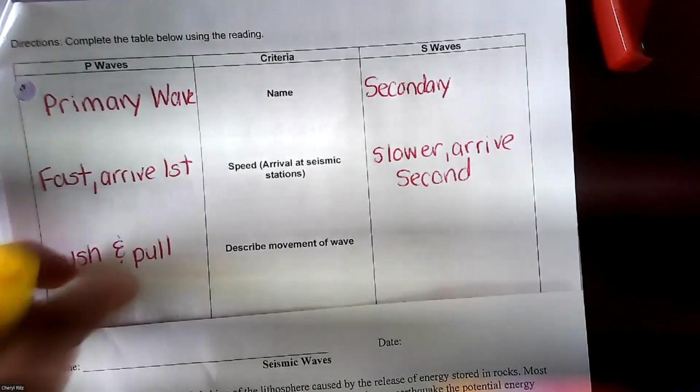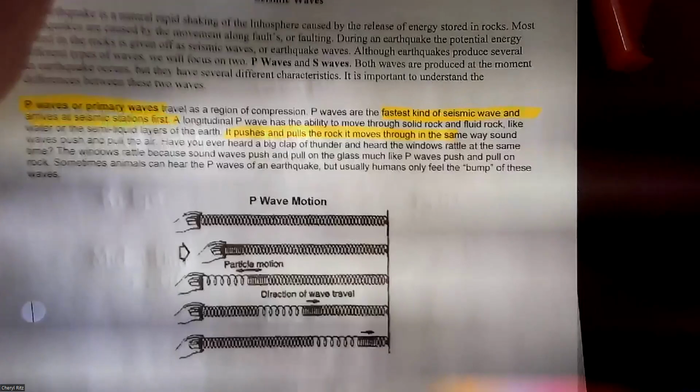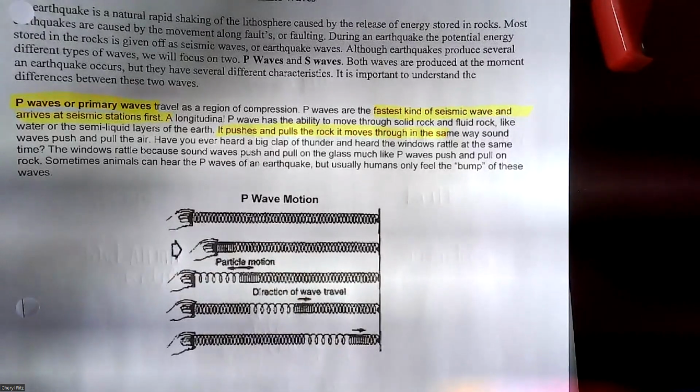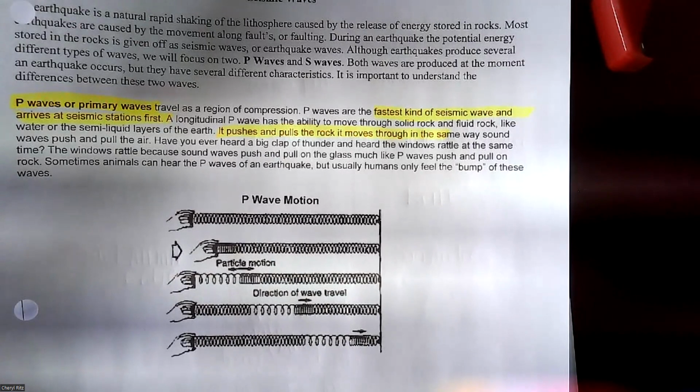So in the picture here, it shows what they mean by the push and pull. How many of you have had a slinky at least at one point in your life? Yeah, so you've had some slinkies. Now slinkies are cool because they go down the stairs. Have you ever actually gotten them to go down the stairs? Once. That's not the reason I want to talk about a slinky. I want to talk about a slinky more for its springy ability.